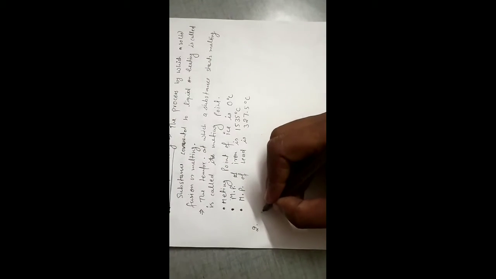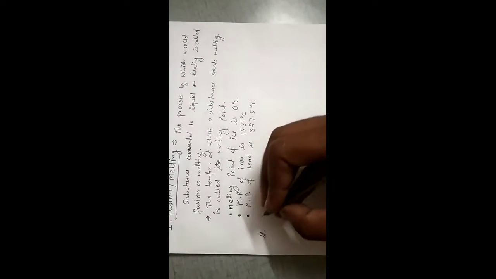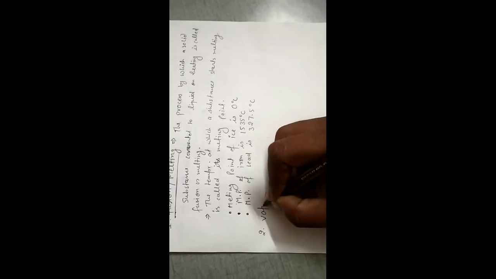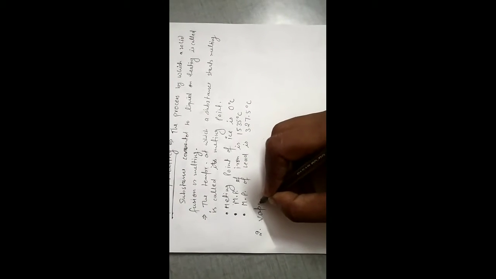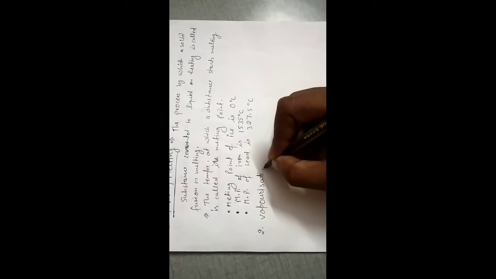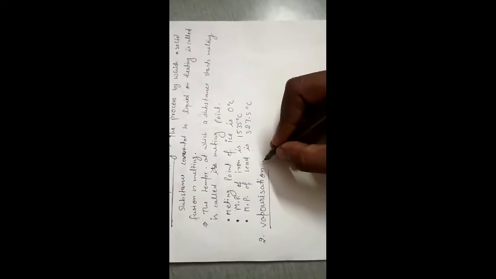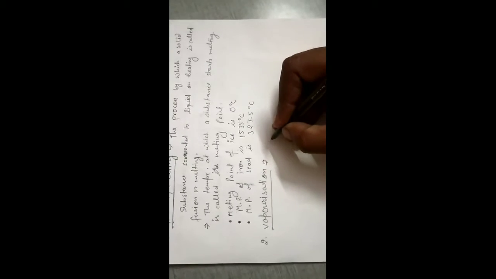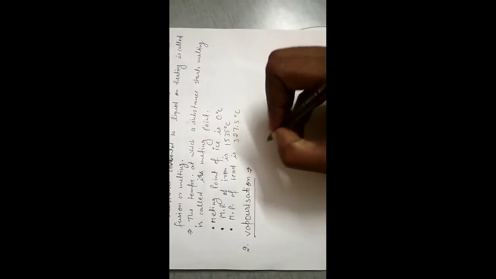The second process, which depends on changing the temperature by which the states of matter can be changed, is vaporization. What is vaporization?